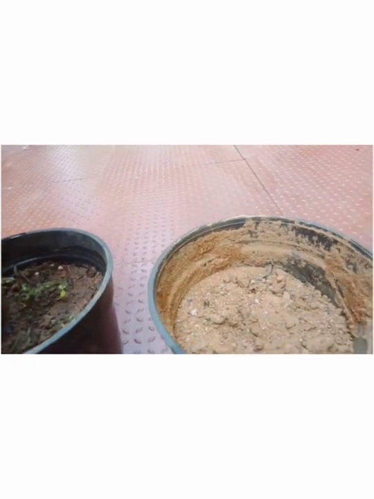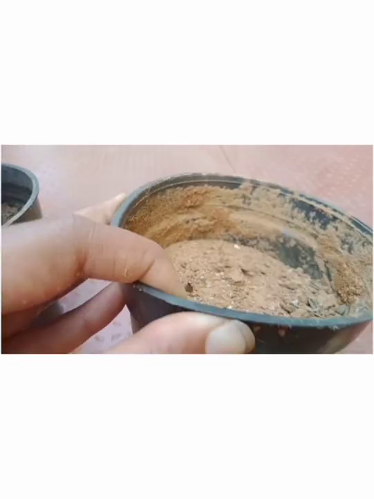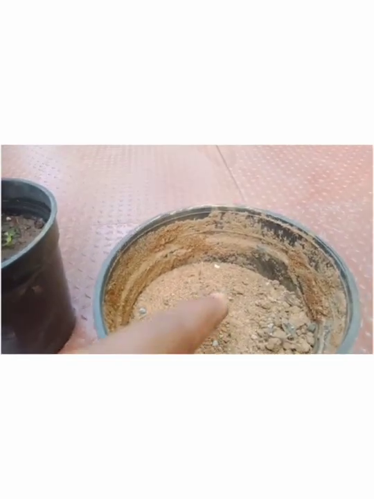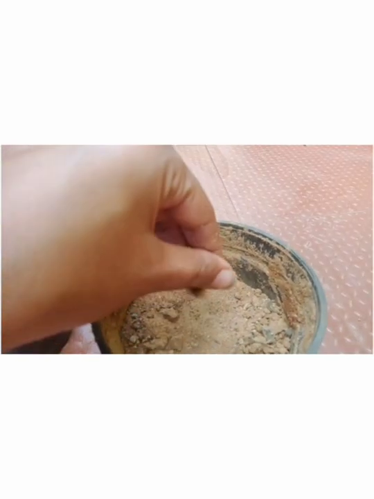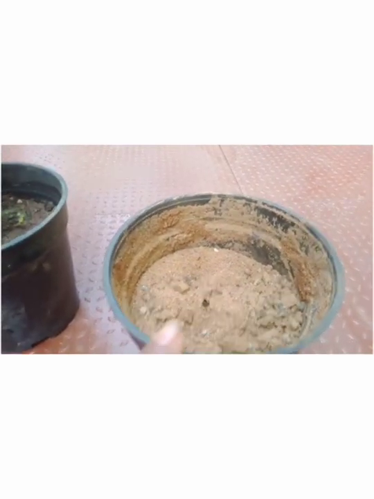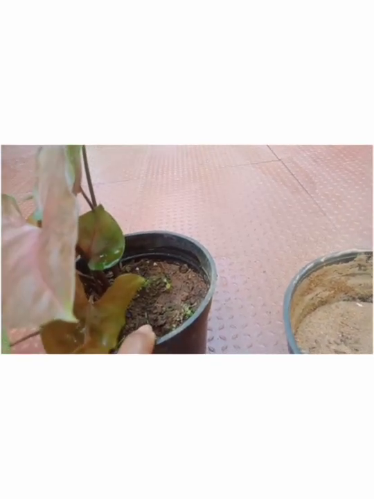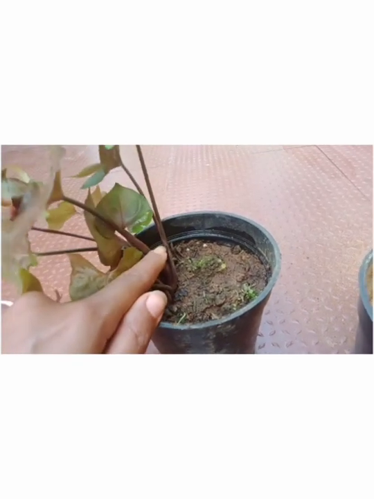But when we come to this pot and lift this, you can see some soil getting down. Some soil is getting down because here we don't have a plant, so the root is not there and it is very loose soil. So in this pot soil erosion is possible, but in the other pot soil erosion is not possible because the root will hold the soil very tightly.